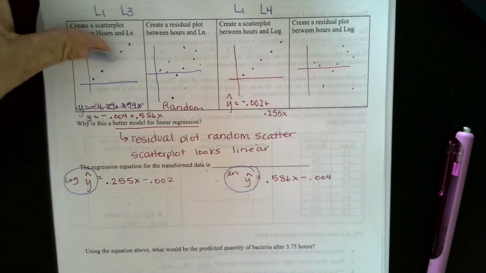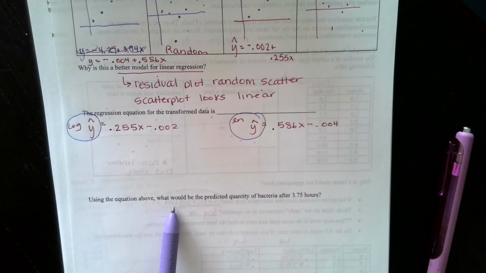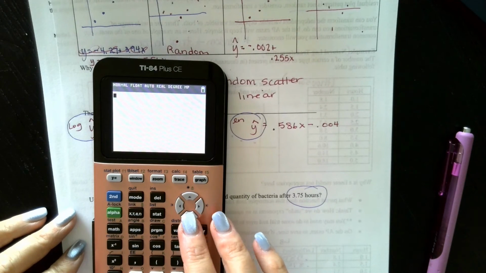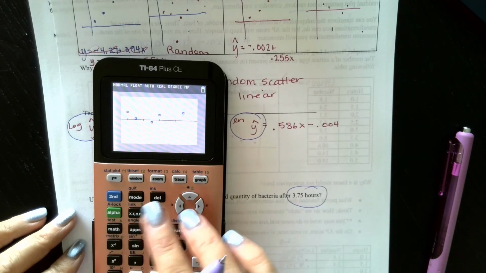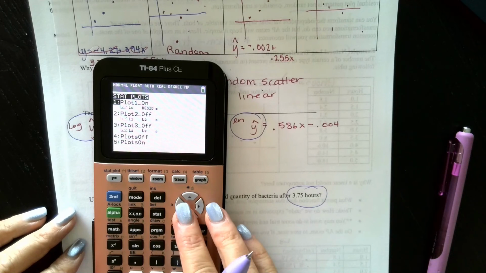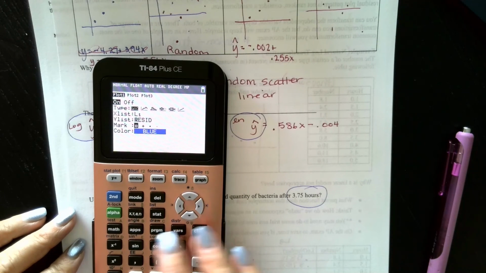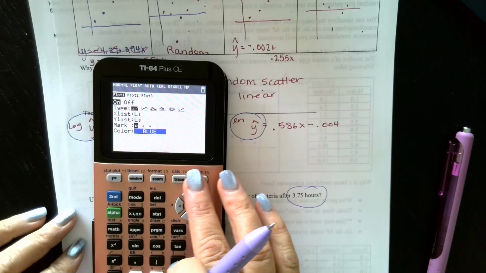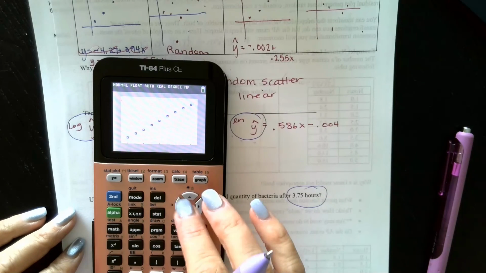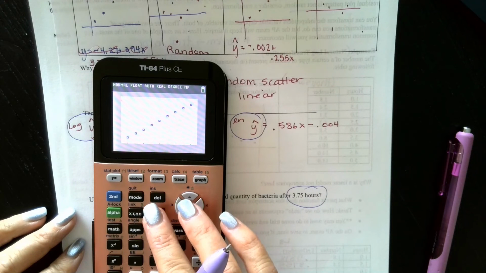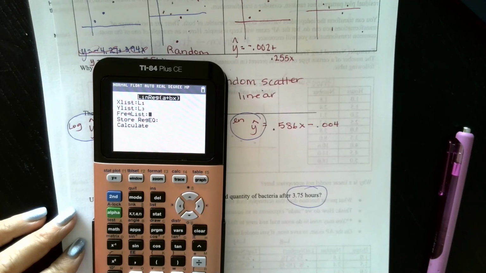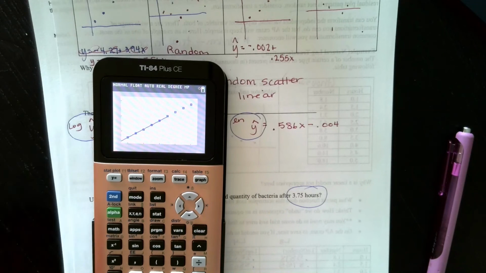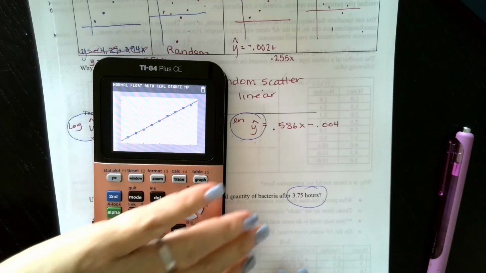Okay, now what this is saying is, using the equation above, what would be the predicted quantity of bacteria after 3.75 hours? So the data that I have in here right now, let's go back and look at my graph. I want to put this back on a stat plot. So I'm going to change this. And I'm going to go down here, and I'm just going to say L3. So I'll use the linear data, the ln log data. And I graph this. Here's what I have. So let me run this so that I get my best fit line on there. So stat, calc, linreg. I want to store this. There's my equation. I'm going to go ahead and graph it. So here's what I have. I see that that line looks like it goes through there perfectly.